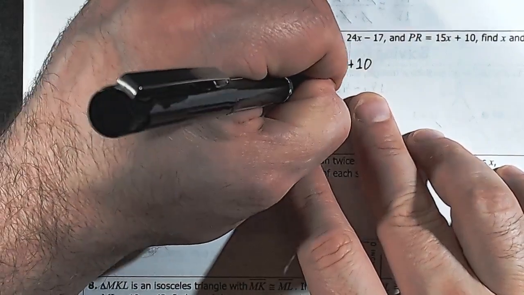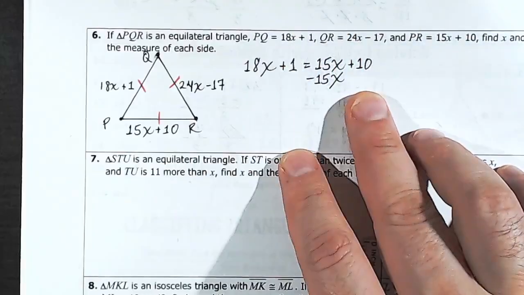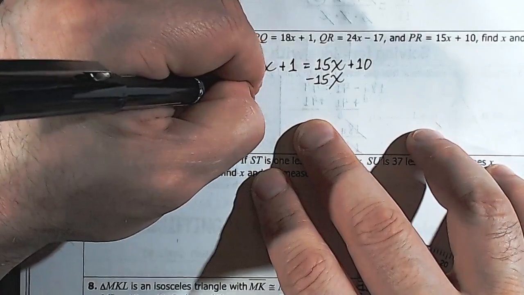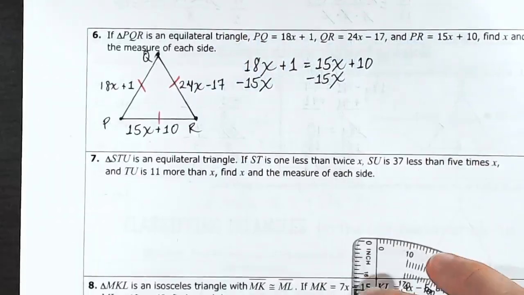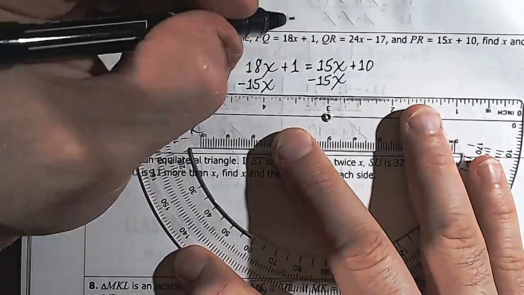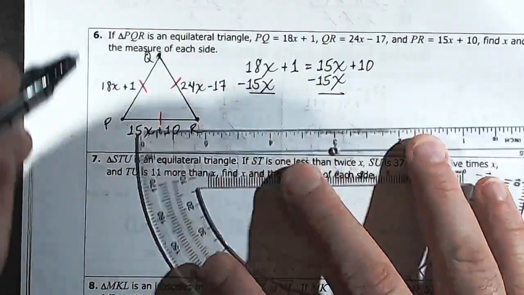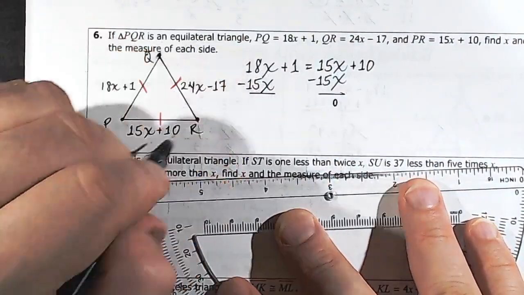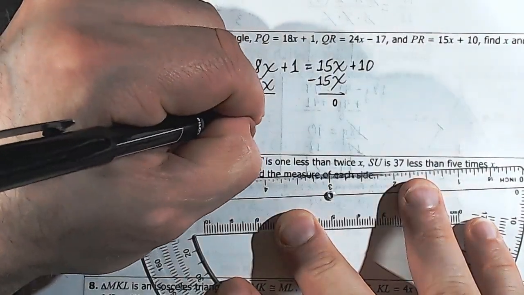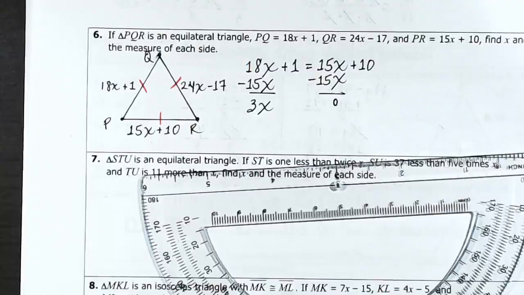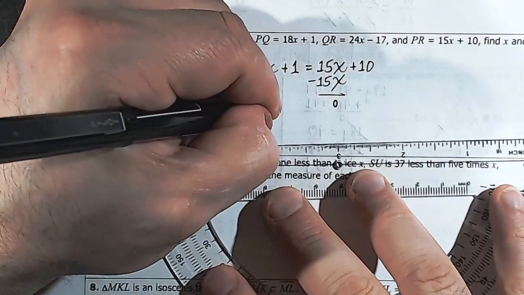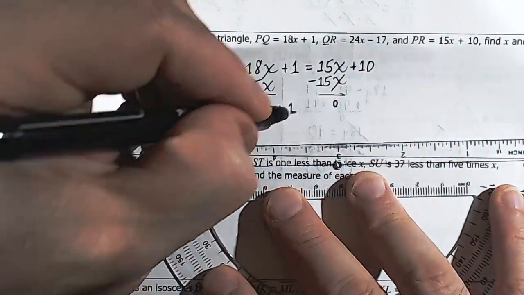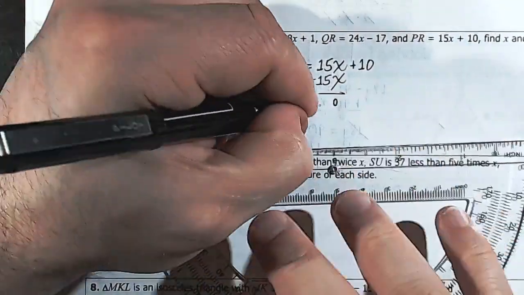So first thing I'm going to do is subtract 15x from both sides. 15x minus 15x is 0. 18x minus 15x is 3x. Bring everything down. 3x plus 1 equals 10.